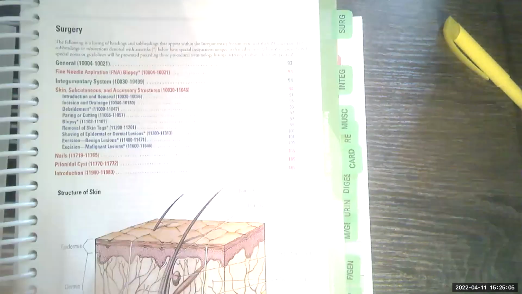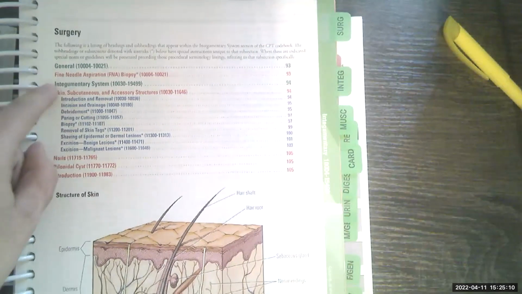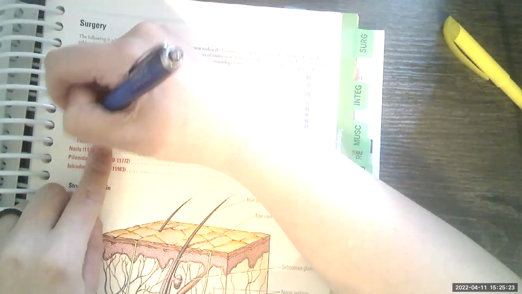Okay. So say you are doing a removal of a benign lesion. So we know we're working on skin. Maybe it's on the leg or something like that. So I know, hey, this is in the skin, so it's going to be in the integumentary system. I know where the table of contents is for that, and I just find the main section that I'd be working in. So removal is also the same as excision. And this would direct me to the right page. So then I go to 101.